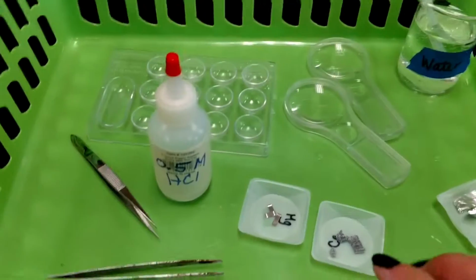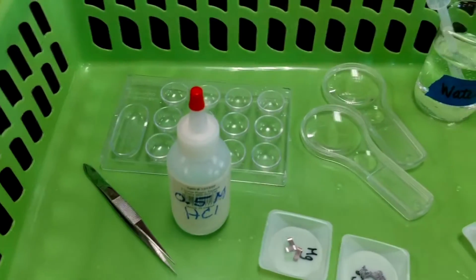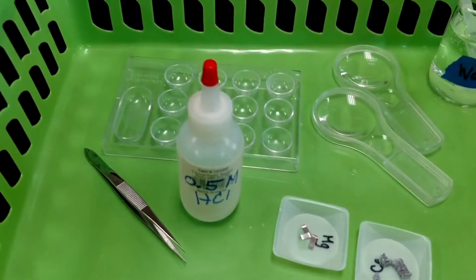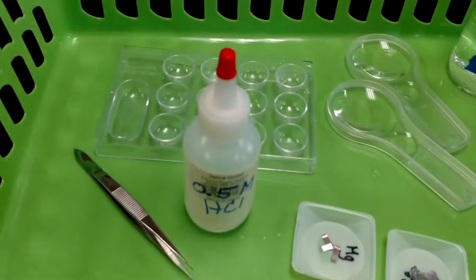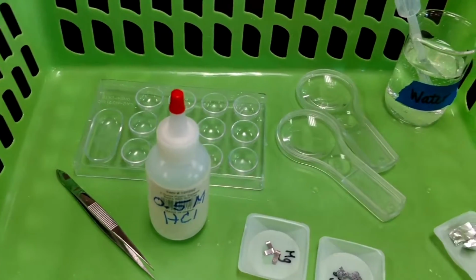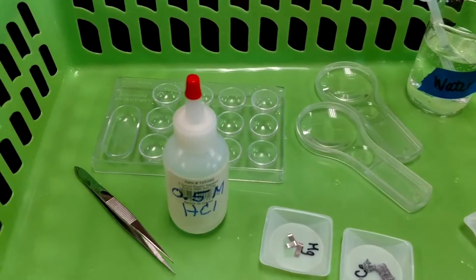So this is my setup for the lab tomorrow. The students will be investigating the trend for reactivity down a group and across a period. And of course, as you might expect, they'll be designing their own investigation. So they have a few tests to choose from.